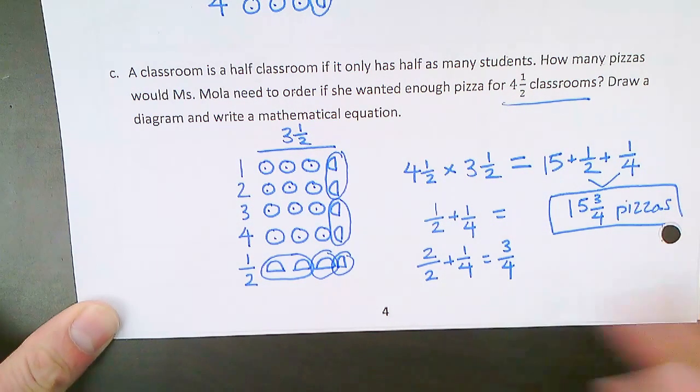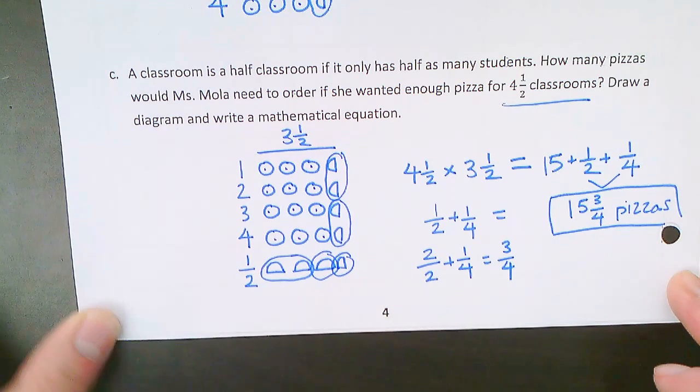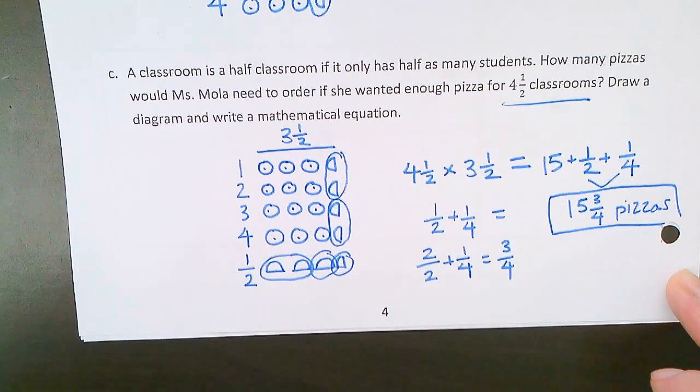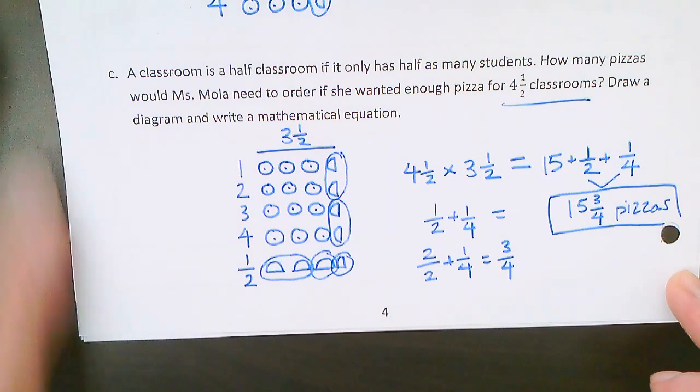Once you finish this diagram and this problem, you can log out of your computer, put your materials away, and then turn to page 5 and answer the problems on page 5 with your partner.